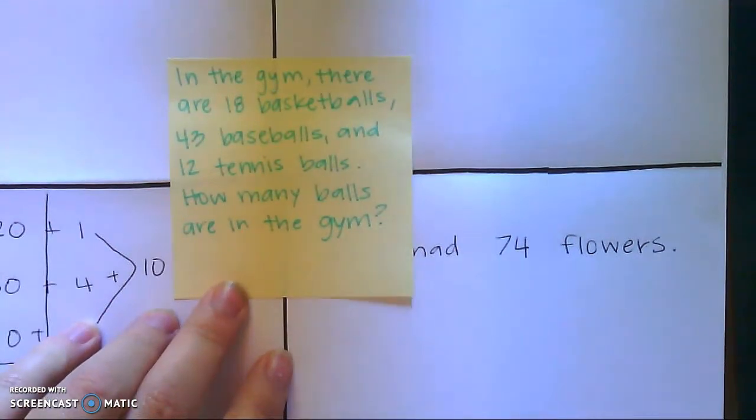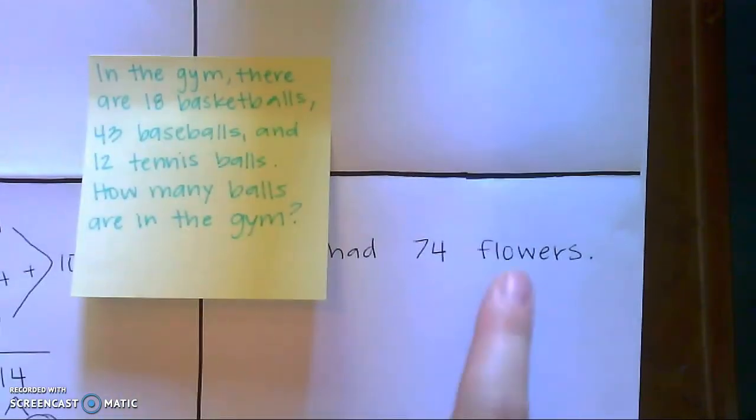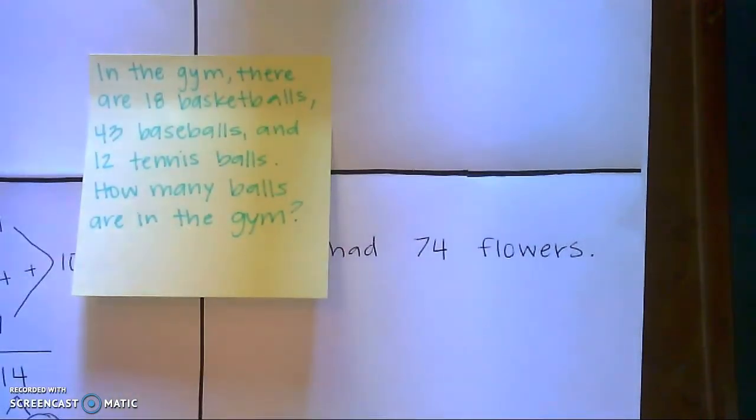So I want you to think back to our example that we did, because this problem is very similar. Choose a strategy to solve it, and then write your final answer. Do not forget to include the labels. I can't wait to see your work.